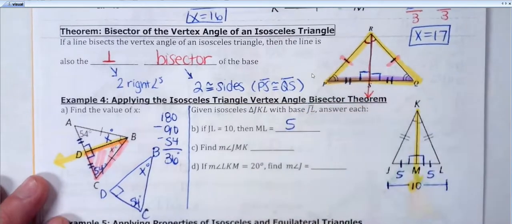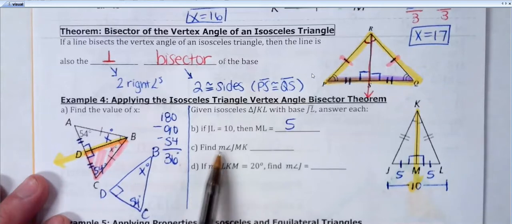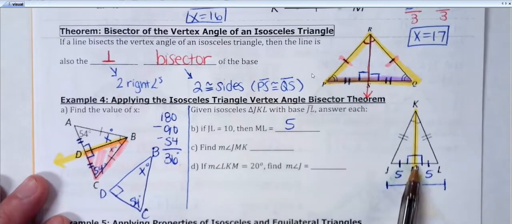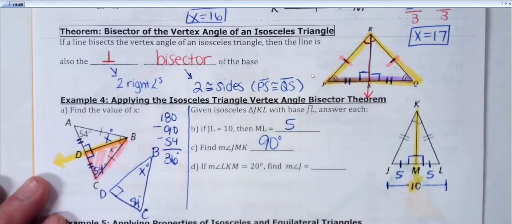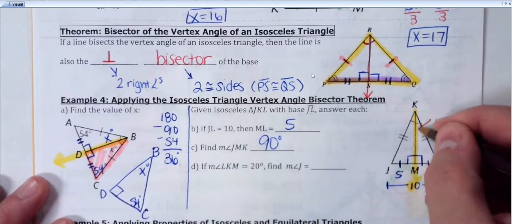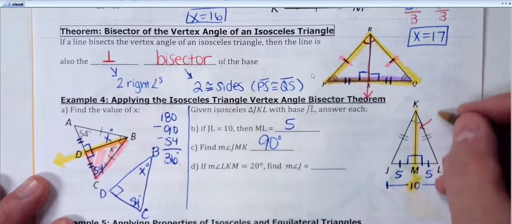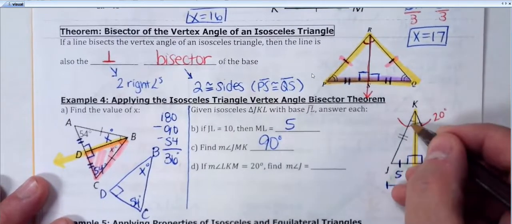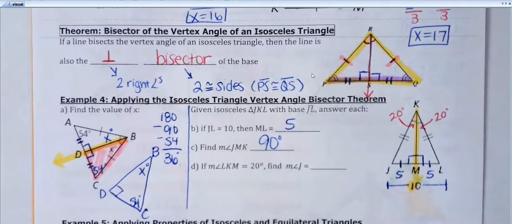Okay, now, spoiler alert, I already marked it in the picture. So it says find the measure of JMK. That's one of the 90-degree angles right here. So this would be 90 degrees. The last thing it tells you is angle LKM. So that'd be this little bitty angle right here, which is 20. Now, this little bitty angle right next to it is marked congruent, so that would also be 20. And ultimately, what are we supposed to find?